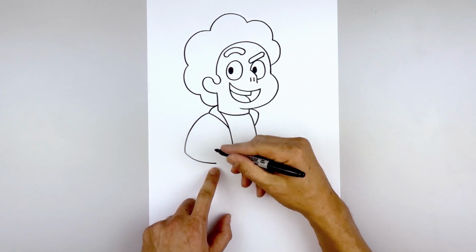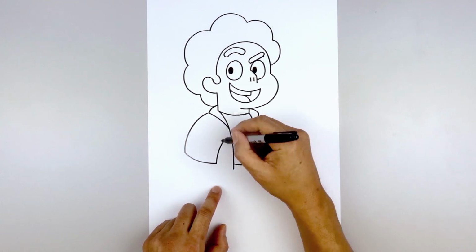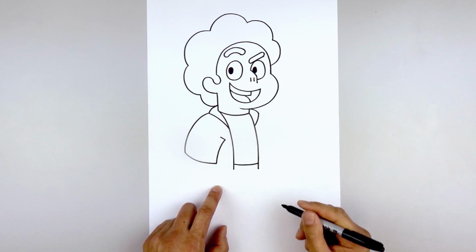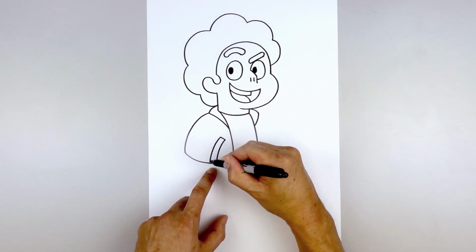Let's draw the edge of the pocket. From the bottom of the arm, curve up and in. Flatten off the end with a straight line, and we'll trace that same curve coming all the way down towards the bottom of the arm.